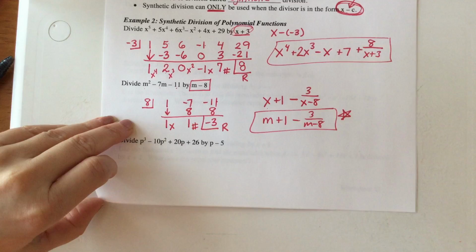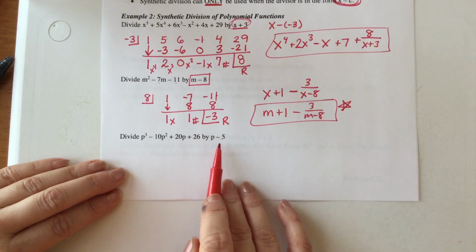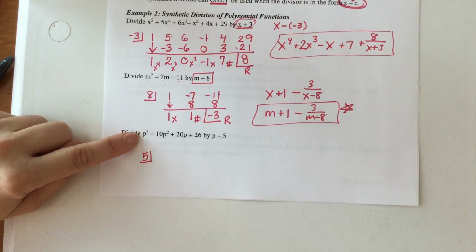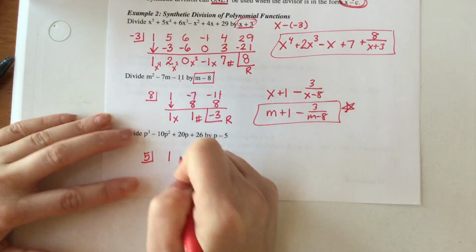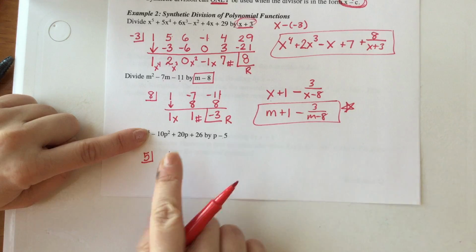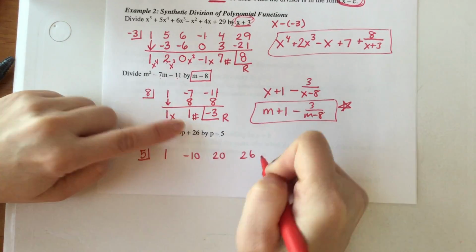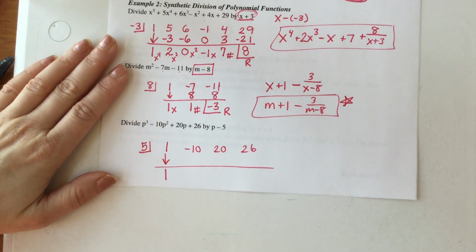Okay, last one, synthetic division. P minus 5. It's in the right format. What are you minusing? You're minusing a 5. 3 p's, 2 p's, 1 p, no p's. So I don't have to add in any zeros. P cubed, the number in front is a 1. Then it's a negative 10, then it's a 20, then it's a 26. Always carry down the first term. In this case, it's a 1.